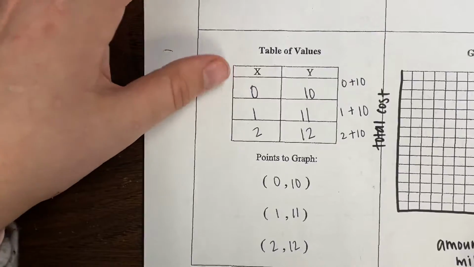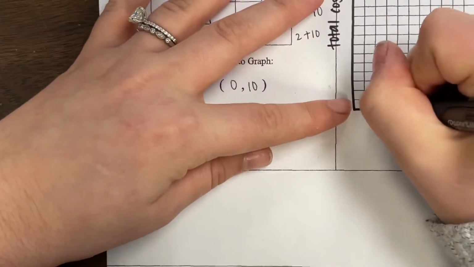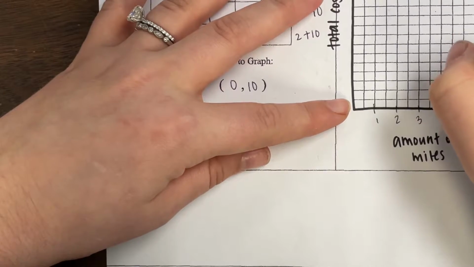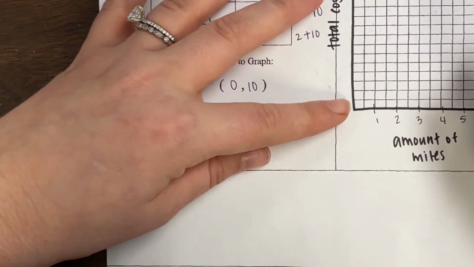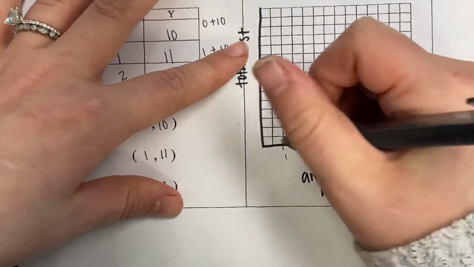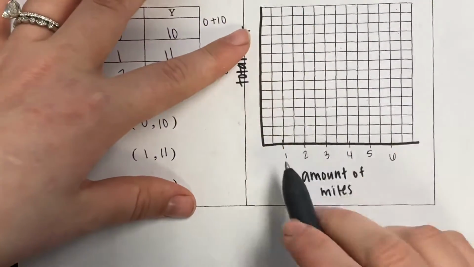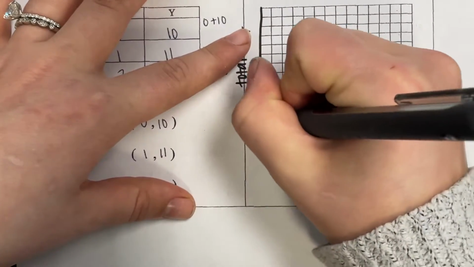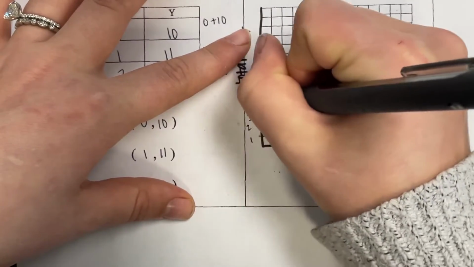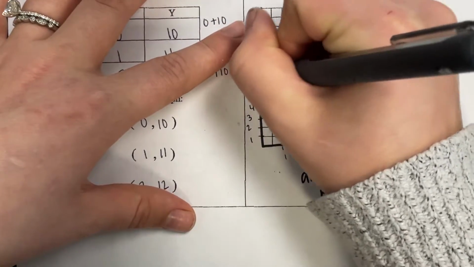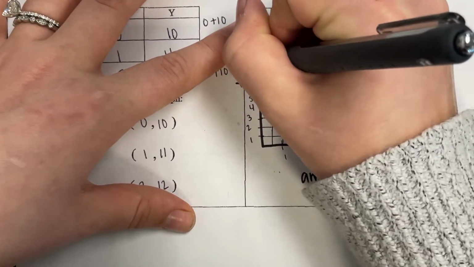Our numbers are all pretty small here, so I'm just going to go by ones. I like to spread my numbers out so I have a lot of room to read the graph. Here I'm probably not going to skip because I won't have enough room, so just 1, 2, 3, 4, 5, 6, 7, 8.